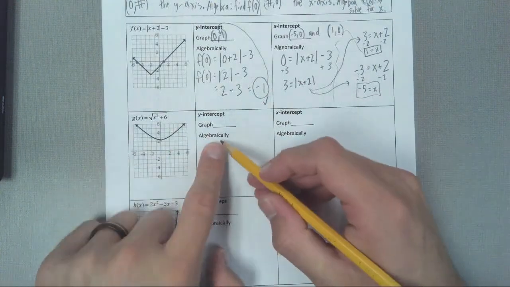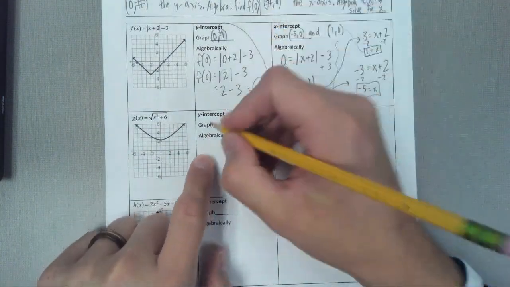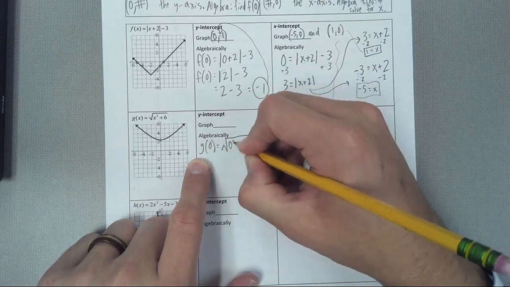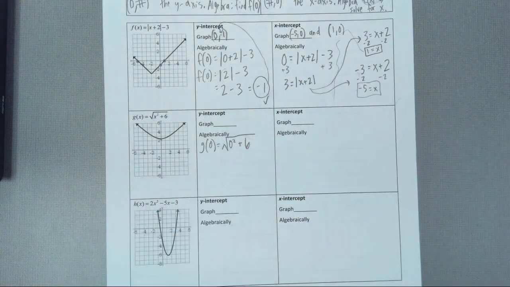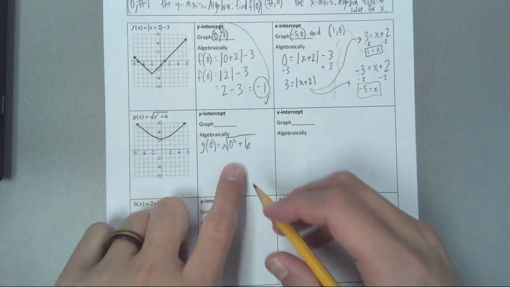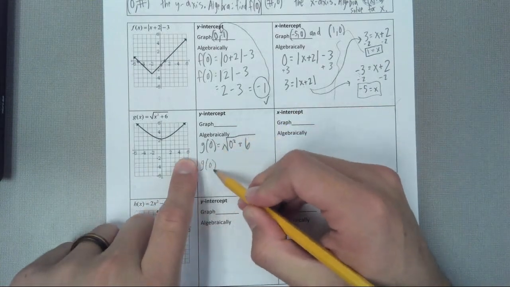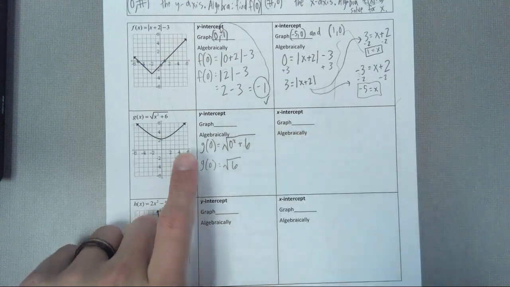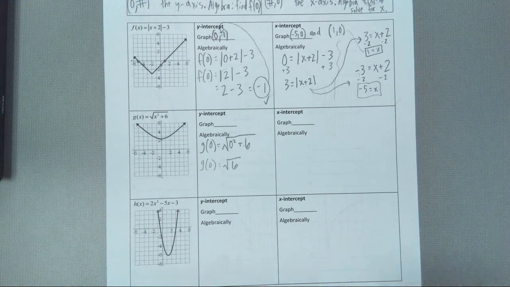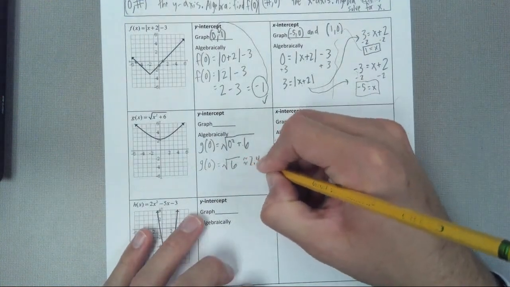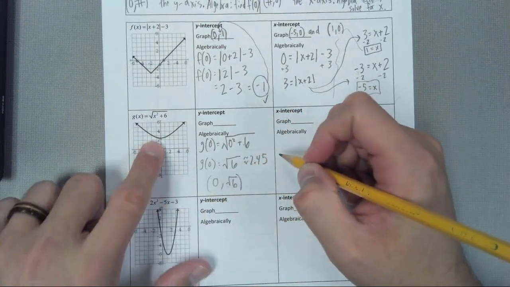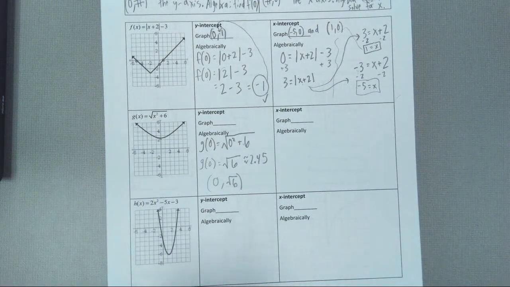Algebraically, same steps, we find g of 0. We just plug it in: 0 squared plus 6 under the square root. So g of 0 equals, well, 0 squared is just 0, so 0 plus 6, this is the square root of 6. And there it is. It's about 2.45. So you can just put (0, square root of 6), and that is your value. And that is it on that one.